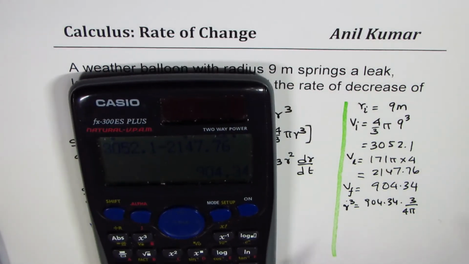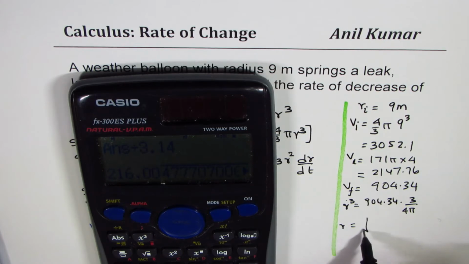Okay. So we have this number, we'll multiply this by 3, divide by 4, and then divide by 3.14, since we were taking pi as this value. So whatever you get, we'll cube root it, right? So we get r equals cube root of, let's say, 216. Is it okay?